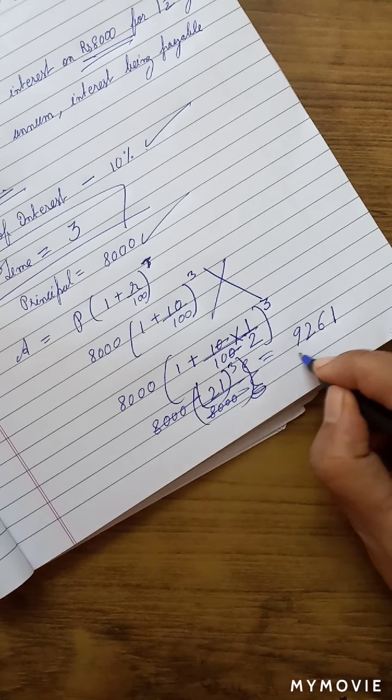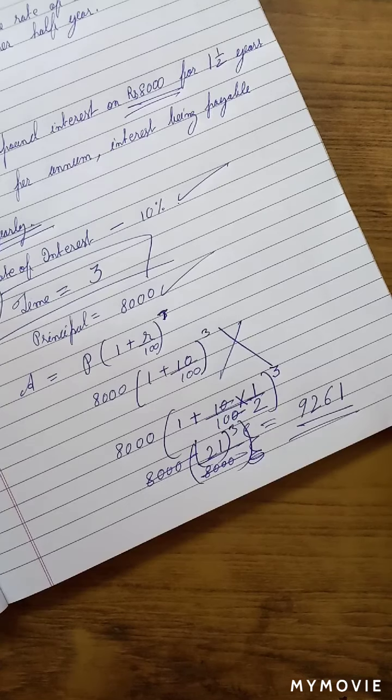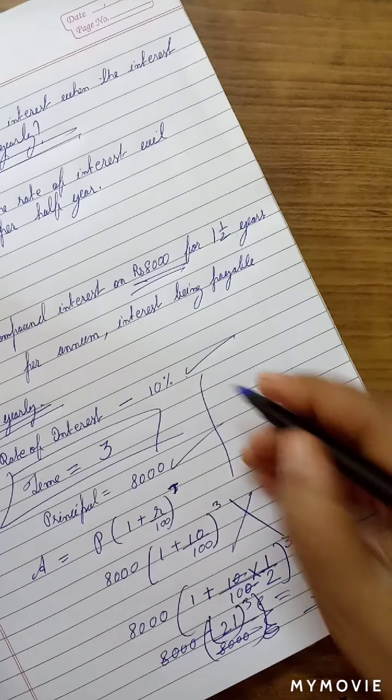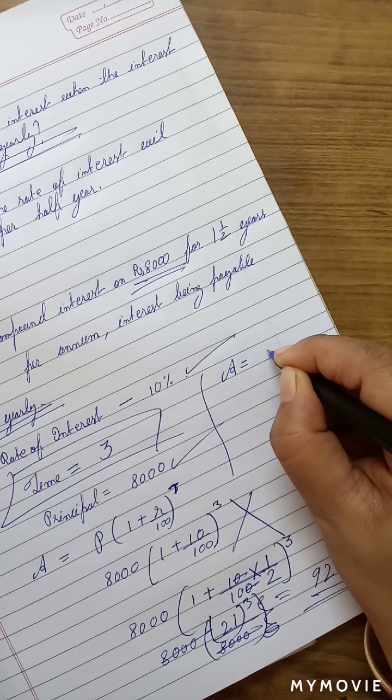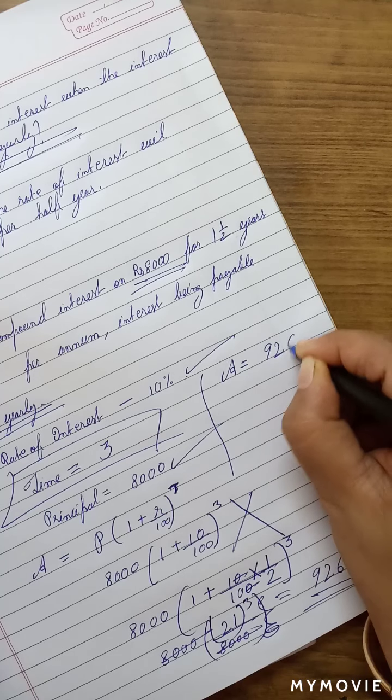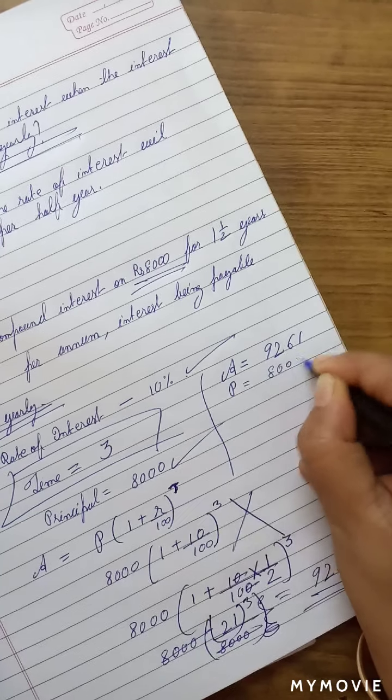So this is the amount received for 1.5 years. So here we have the amount, let's call it A for the time being, is 9,261. Principal is 8,000.